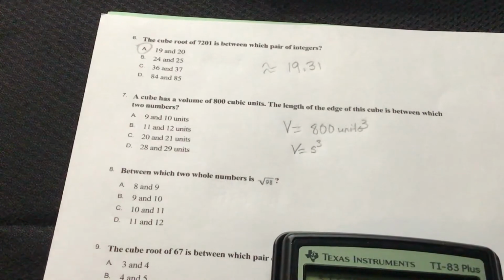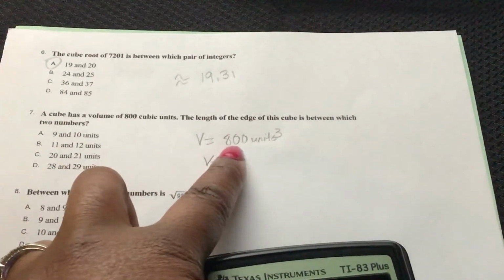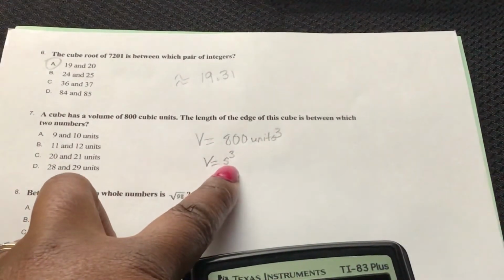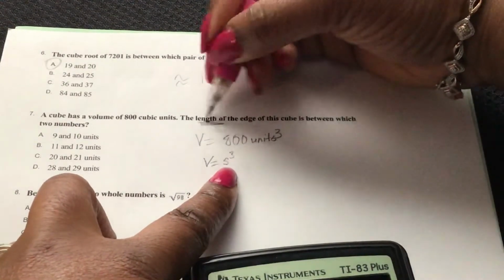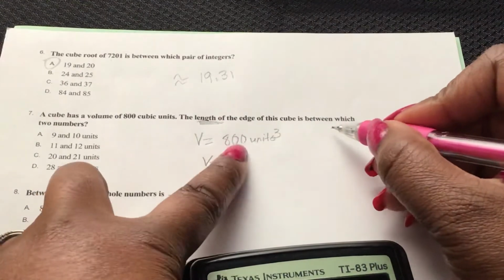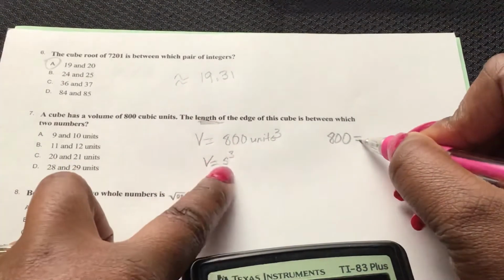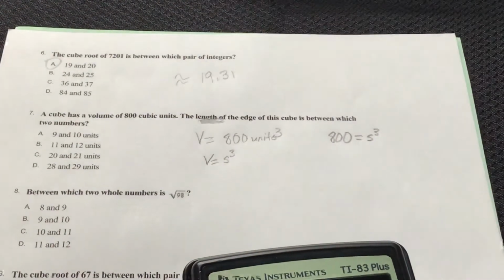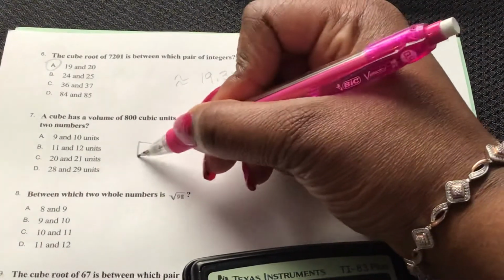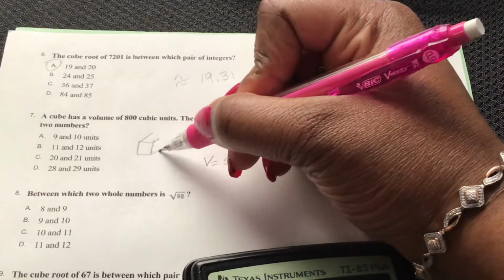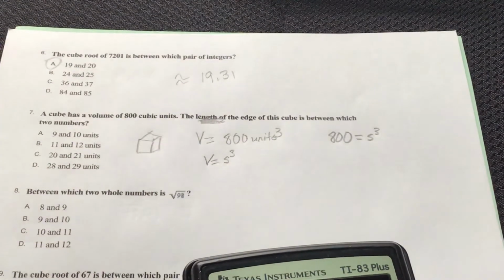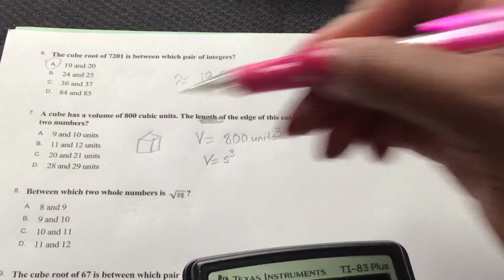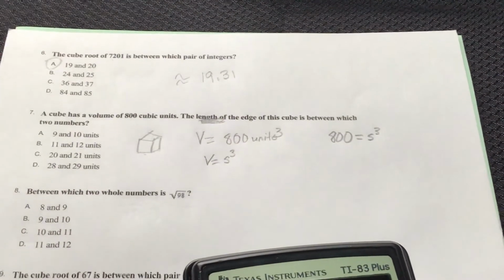Well, since I already know what V is equal to, I'm just going to replace V with 800 and solve for S, the side lengths. So we have 800 is equal to S to the third power. S stands for the side lengths. Remember, in a cube, the length, the width, and the height are the same measurement. So you don't need to use length, width, height. You use S because all these sides have the same measurement in a cube.